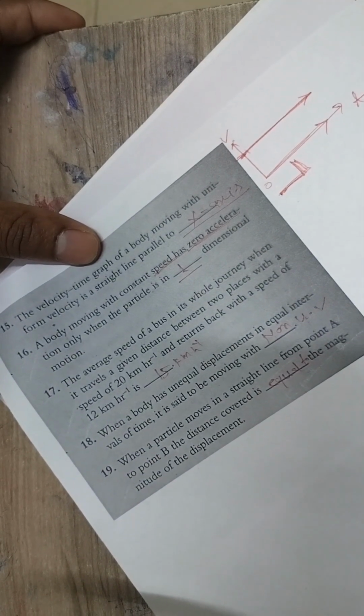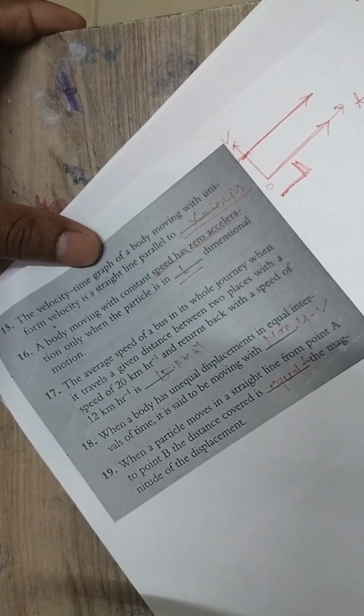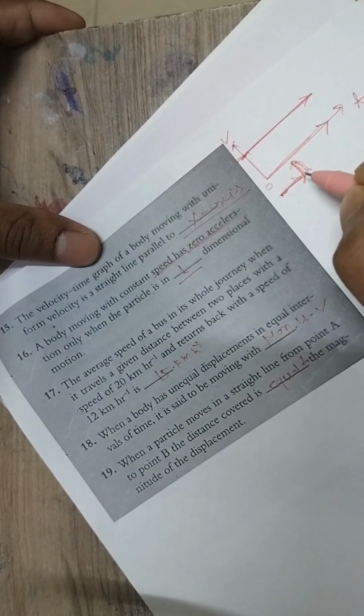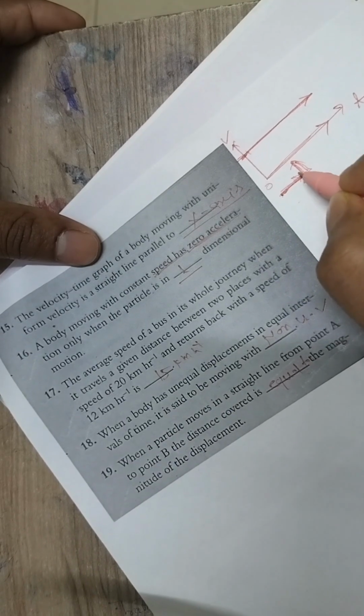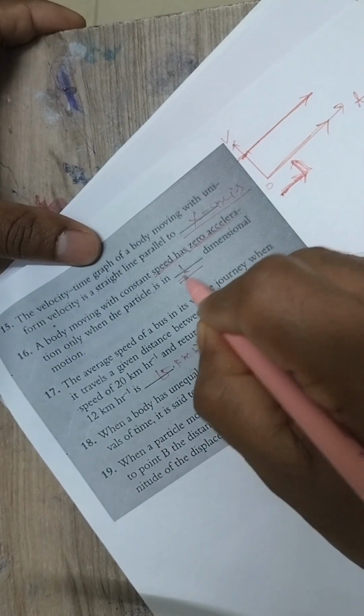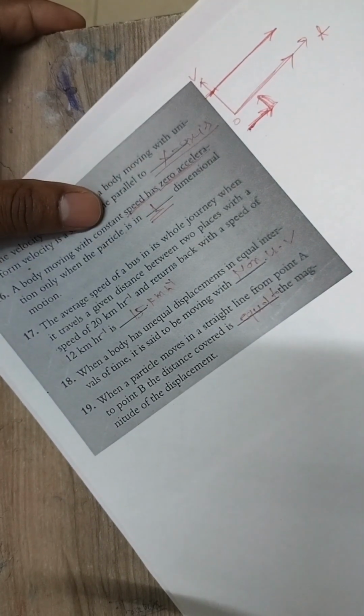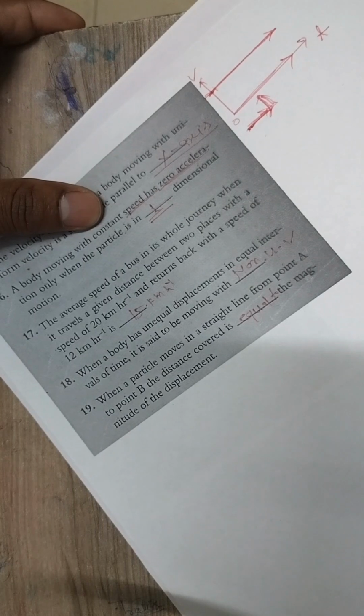So obviously it should not change its direction. In simple way you can say, the motion of the particle will be one dimension. Okay, because a scalar is only having magnitude, while vector has magnitude as well as direction.